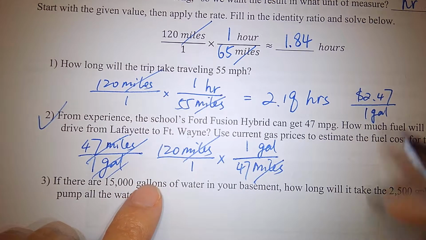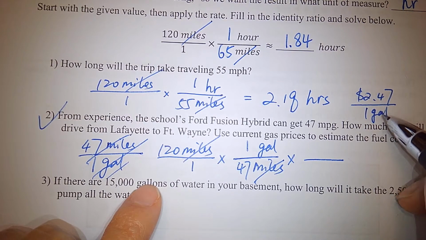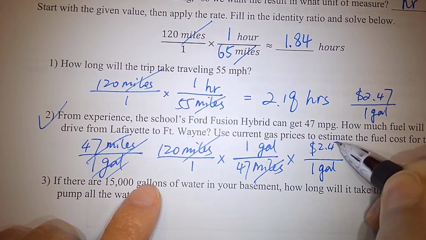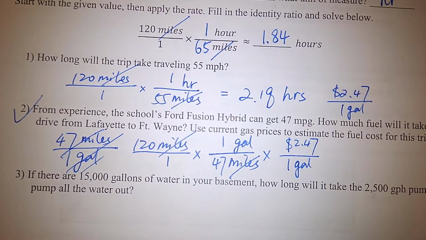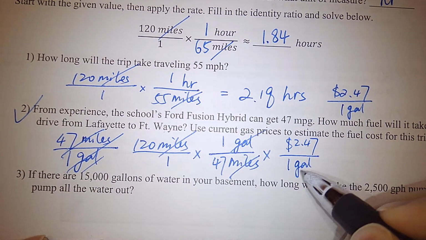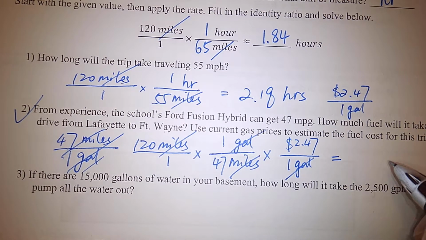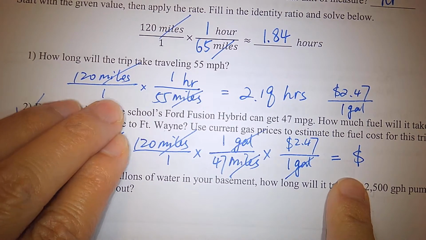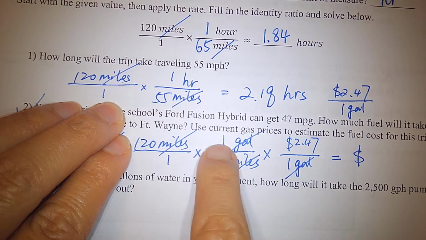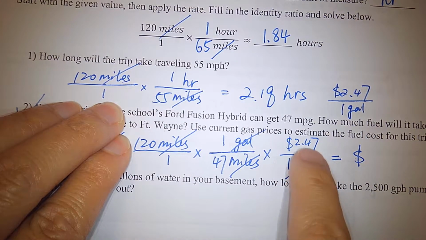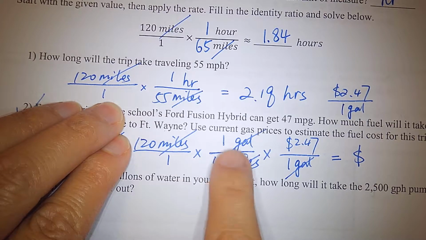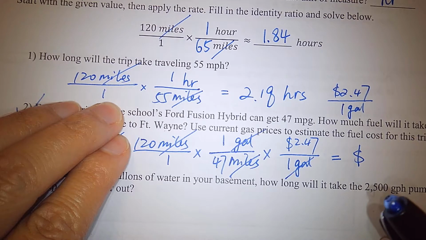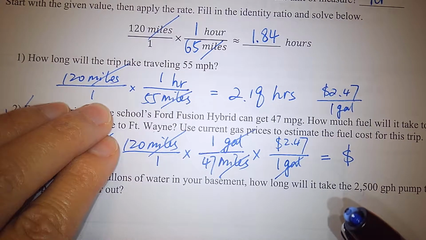Yeah, it will cost us. And then we also know that every 1 gallon will cost $2.47. So gallon canceled out. We only have a dollar sign left. So it is 120 times 1 times 2.47 divided by what? 47 miles. Okay, so you can round your answer to the hundredth, round it to the cent.